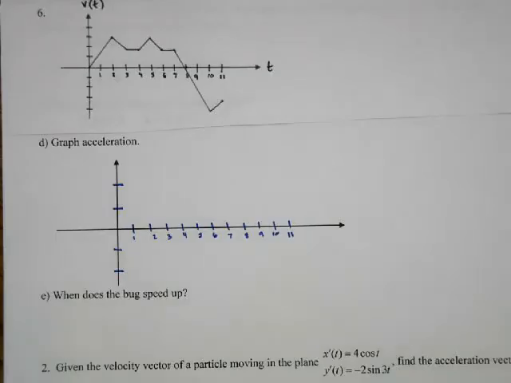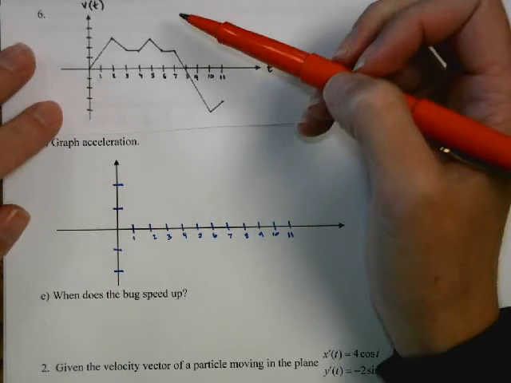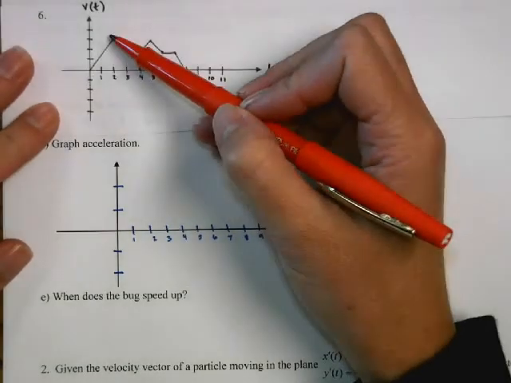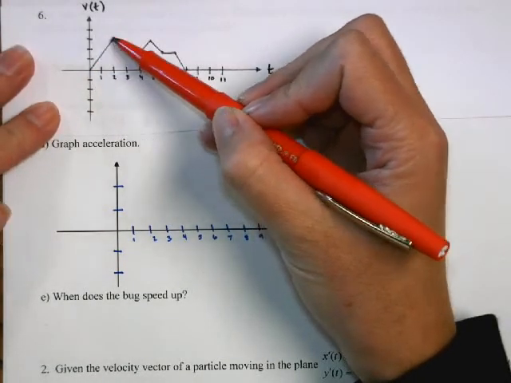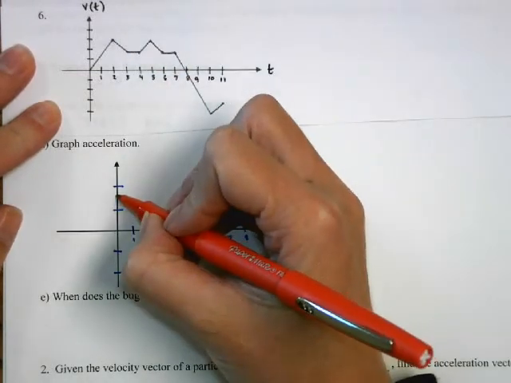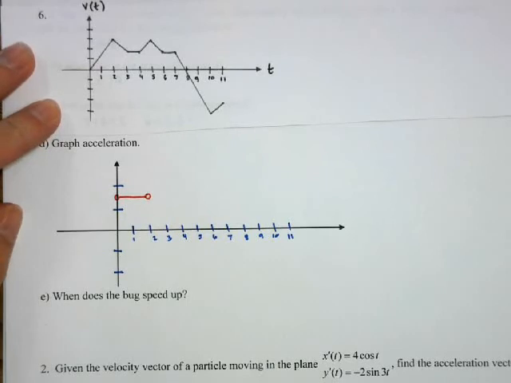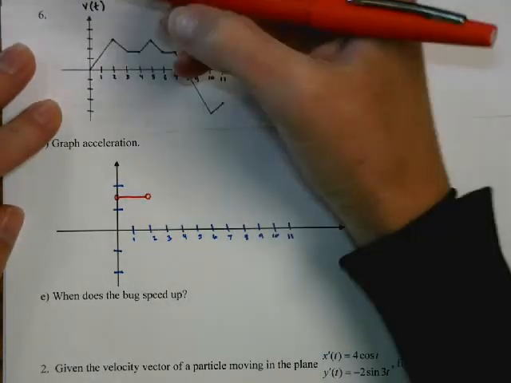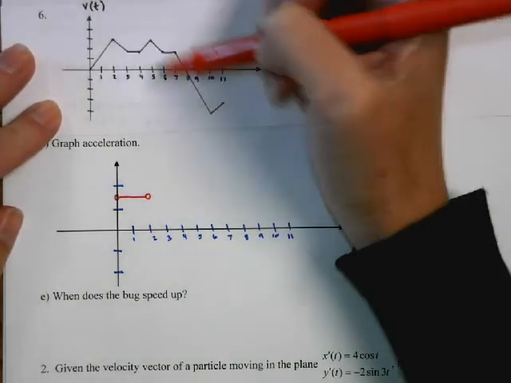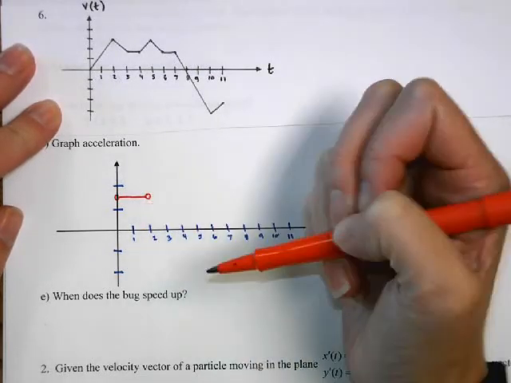So we're going to graph the derivative. So we're going to look at the slopes. From 0 to 2, we go up 3 over 2, so my slope is a constant 3/2 there. At these corners, it's not differentiable, so the derivative is going to have an open dot.